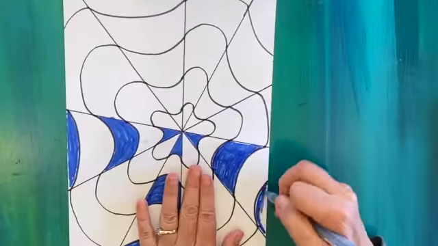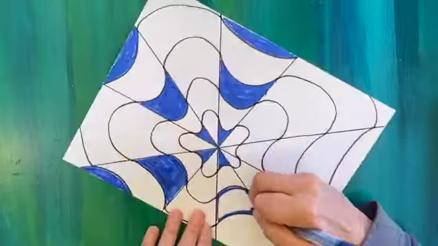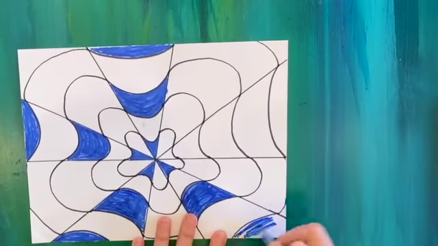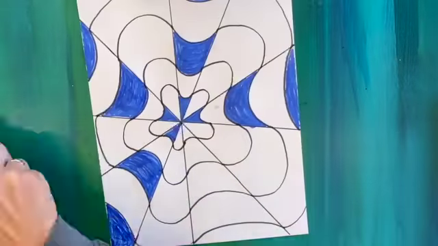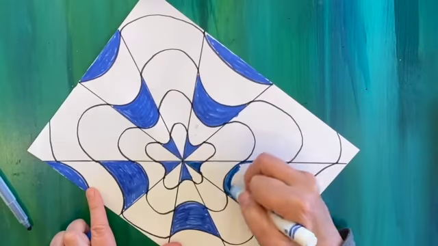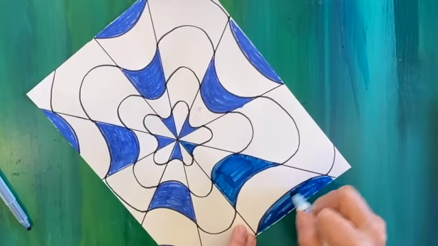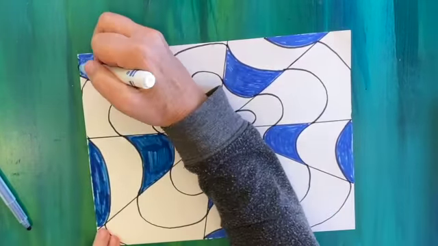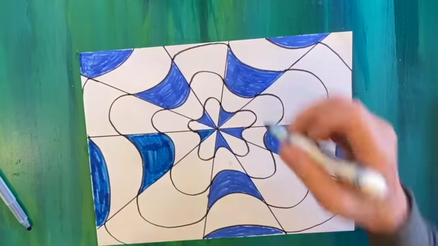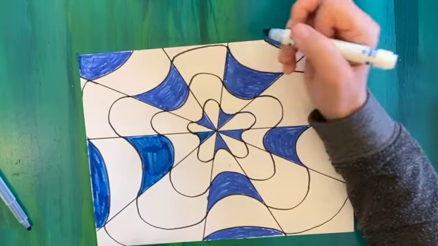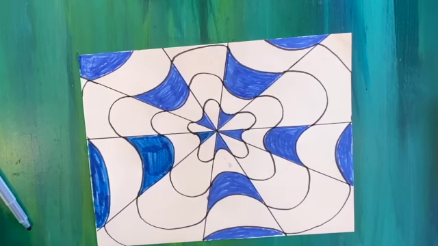My blue is running out of ink, so I had to switch markers. If you have to pick a different color, that's fine. Your illusion will still work out. Okay, I'm done with my blue, and now I'll pick a different color and we'll go on the wedges that are still blank.